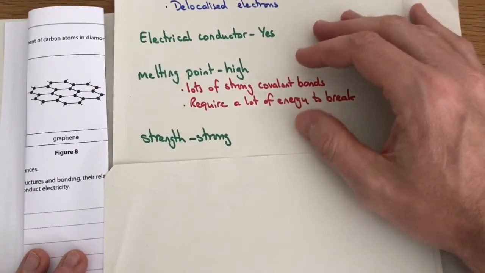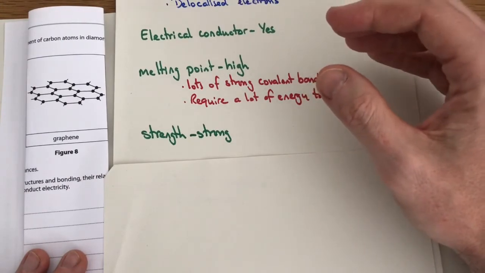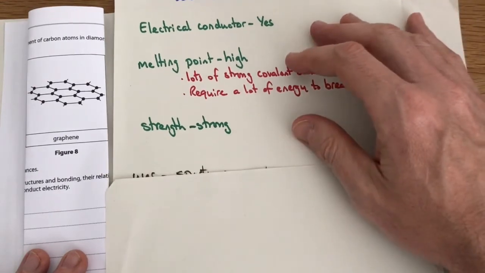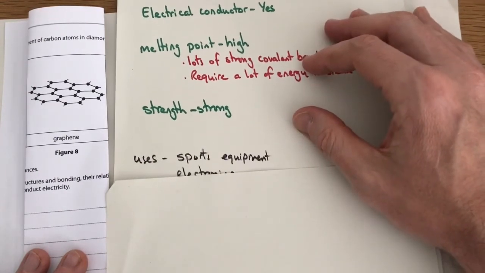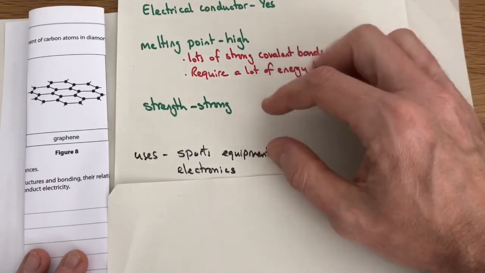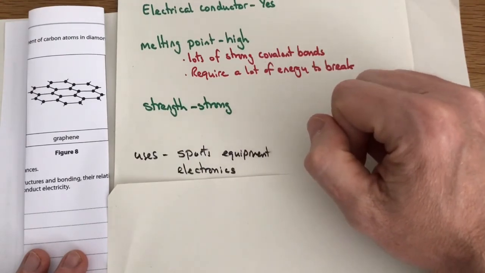The final one's strength. Graphene is a very, very strong material due to its structure, lots of strong covalent bonds in there that help with that. And the final little bit as a point of interest, uses for graphene, you've got sports equipment and electronics, and they make use of these key properties that we've just spoken about.